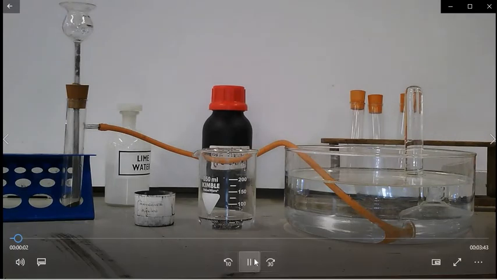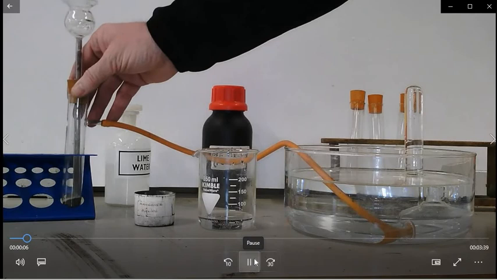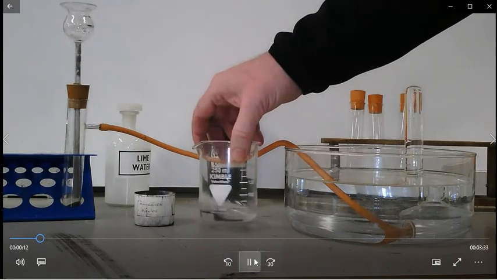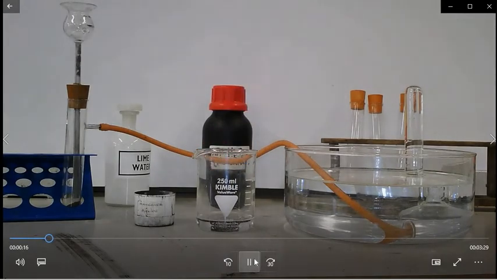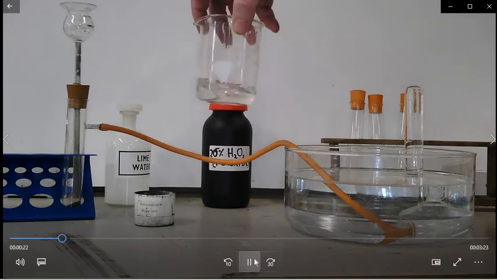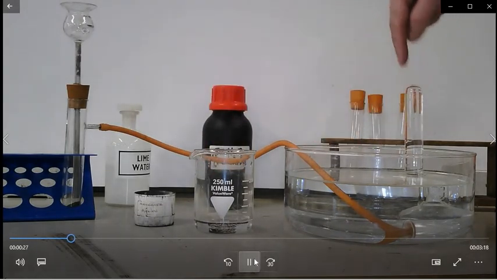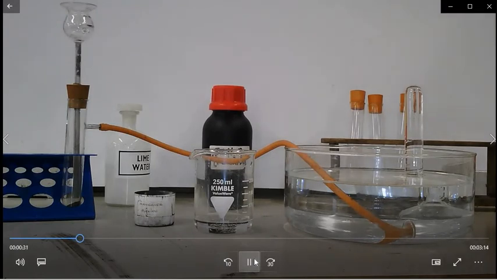In lesson 1, in the bottom of our boiling tube we have 2 spatulas of manganese oxide. We're going to pour in 30 centimetres cubed of liquid hydrogen peroxide. This will react and strip the oxygen from the hydrogen peroxide, which will then bubble along the tube and into the test tube.